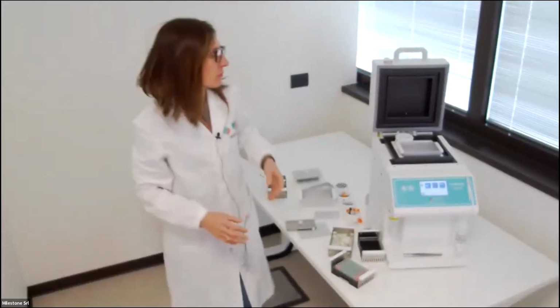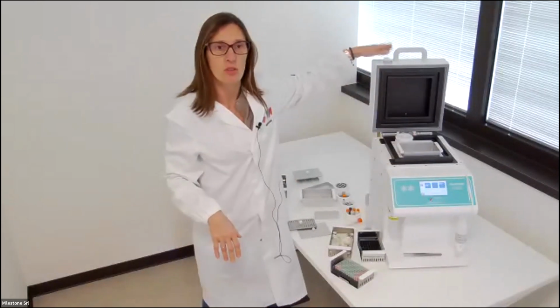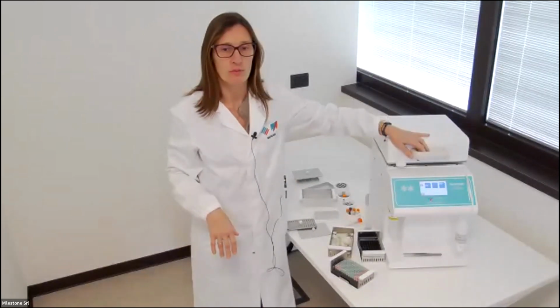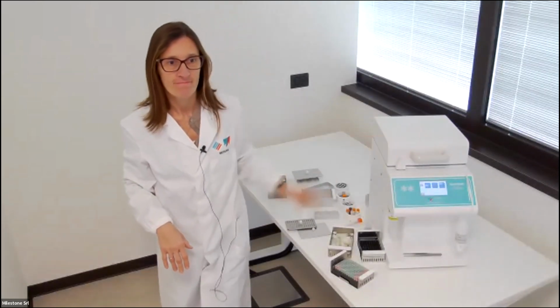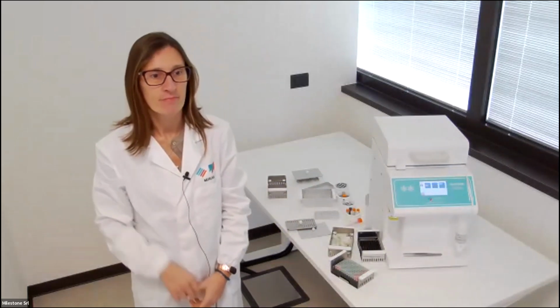Okay, so the number of samples that you can insert here, you can insert the same codes in the software. Okay, let's move to another question.